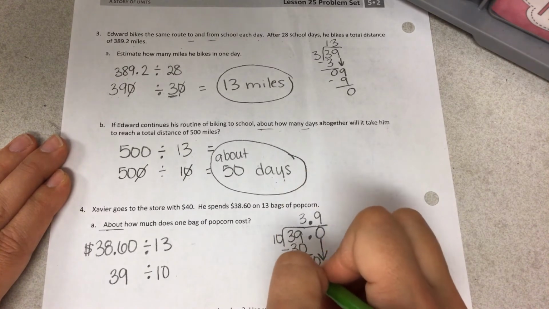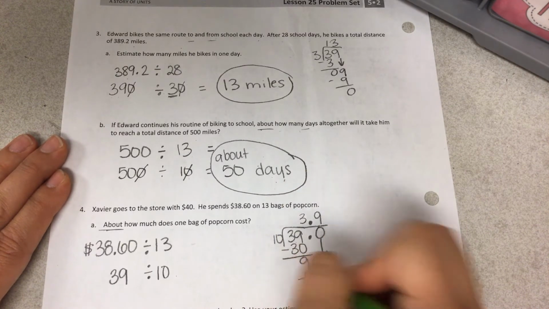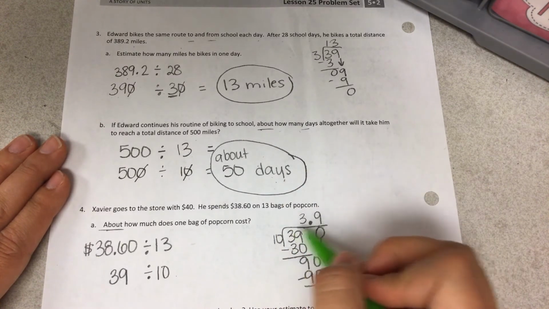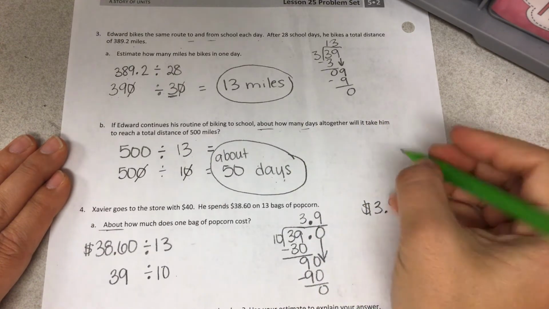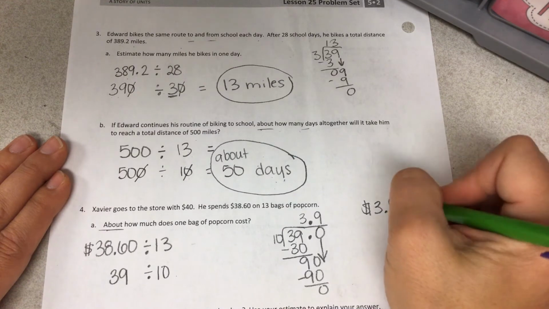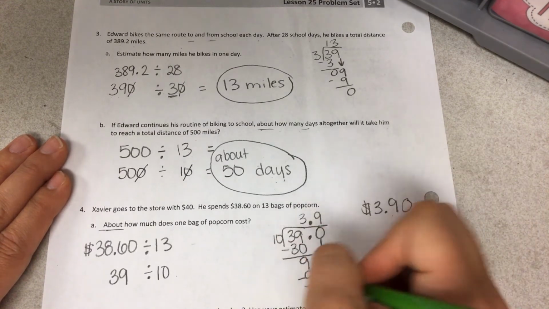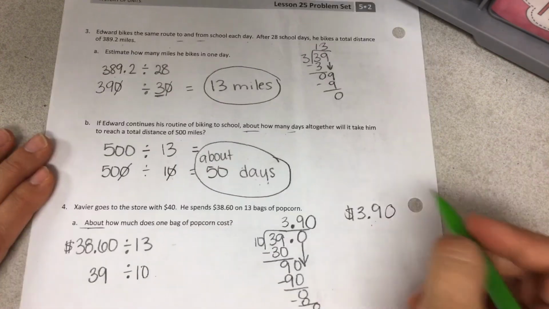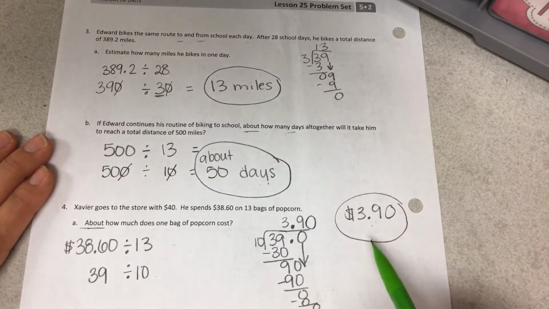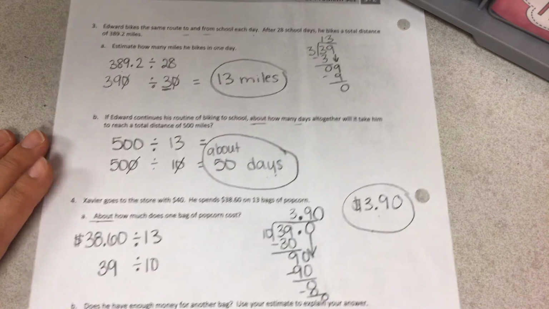I'm going to subtract 90. I have 0. But remember, guys, when I'm writing money, I don't write it like that. I do have to have that hundredths column, which would also be a 0 because 10 goes into 0 zero times. And now I have that $3.90.